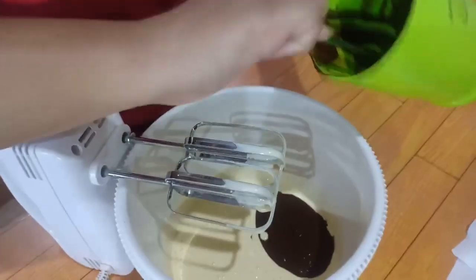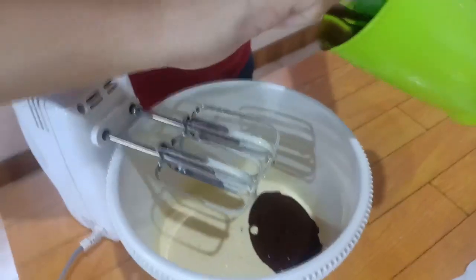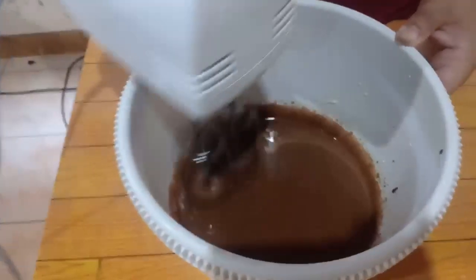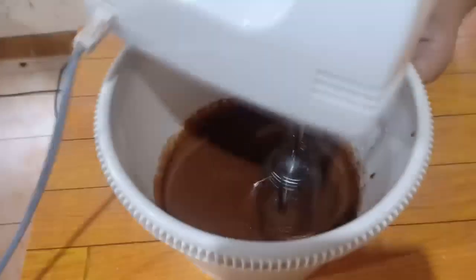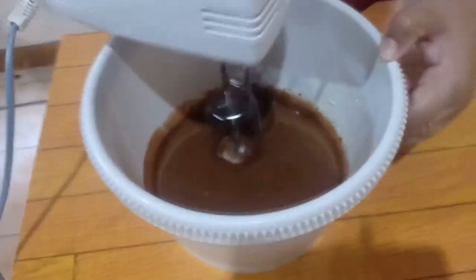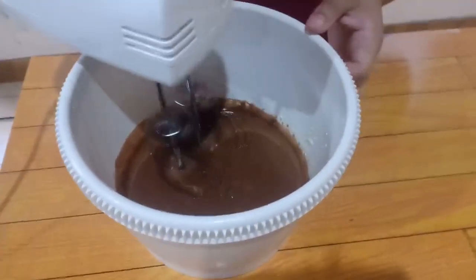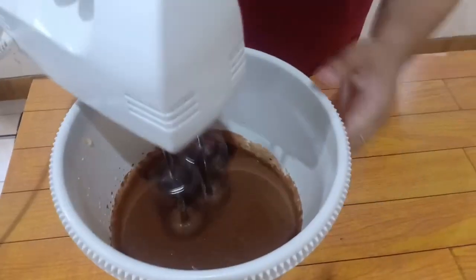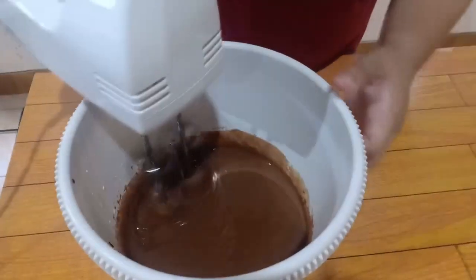Okay, and then mix again. Okay, see the color is already brown. The smell is very nice. Yum.